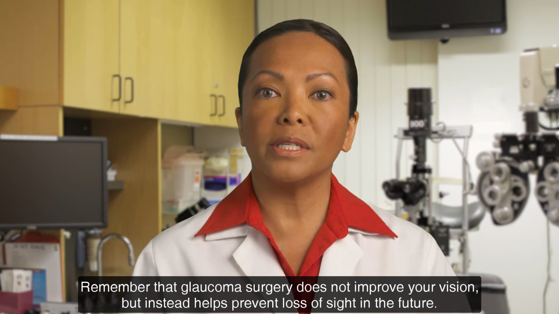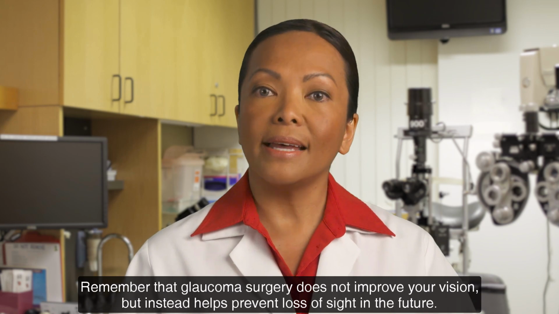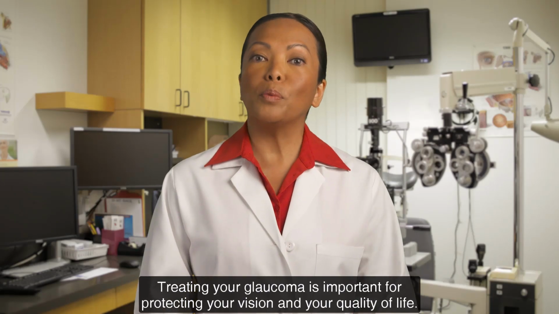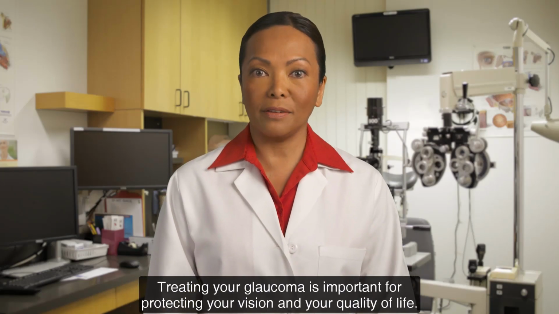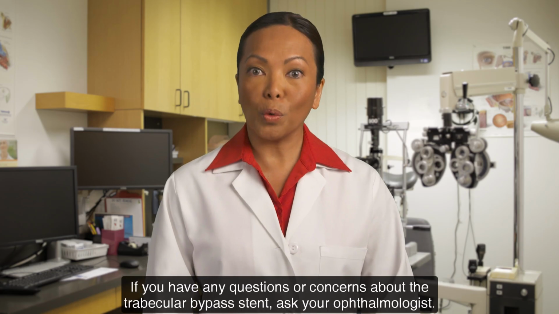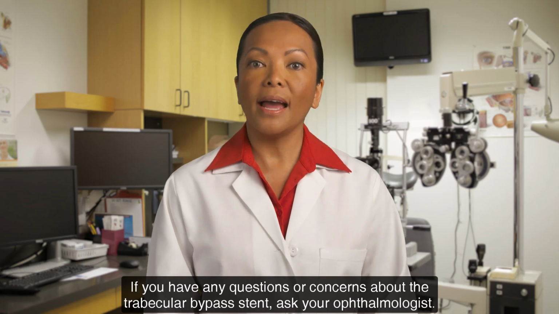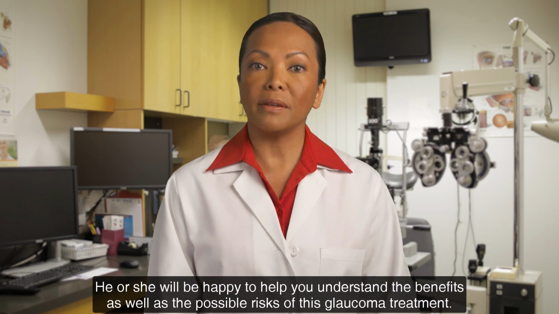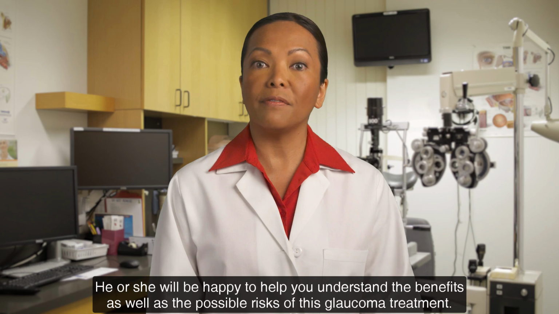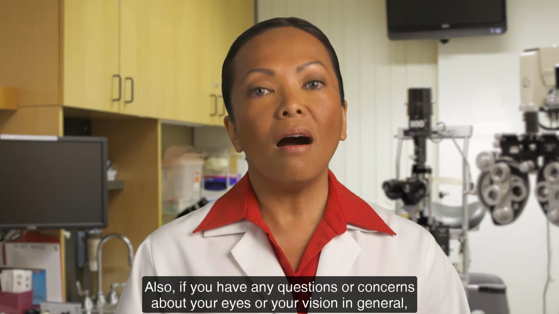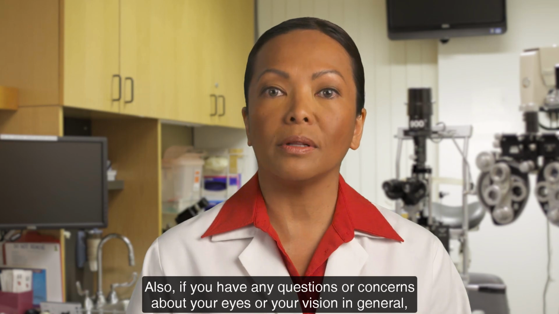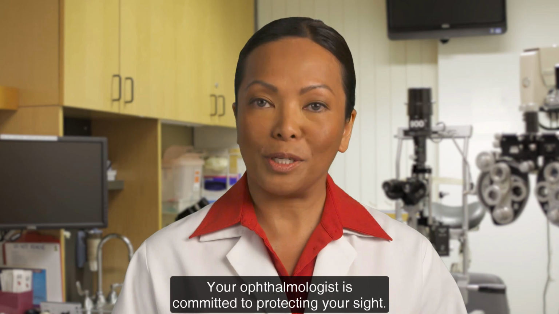Remember that glaucoma surgery does not improve your vision, but instead helps prevent loss of sight in the future. Treating your glaucoma is important for protecting your vision and your quality of life. If you have any questions or concerns about the trabecular bypass stent, ask your ophthalmologist. He or she will be happy to help you understand the benefits as well as the possible risks of this glaucoma treatment. Also, if you have any questions or concerns about your eyes or your vision in general, don't hesitate to bring them up. Your ophthalmologist is committed to protecting your sight.